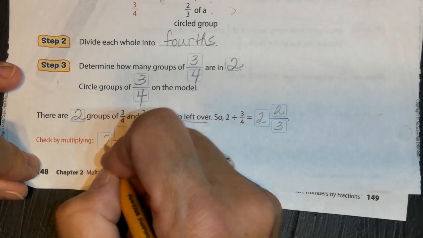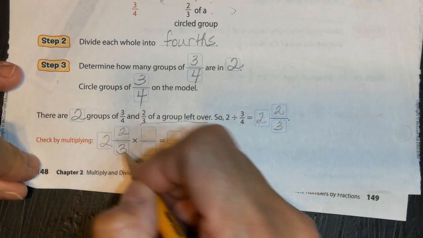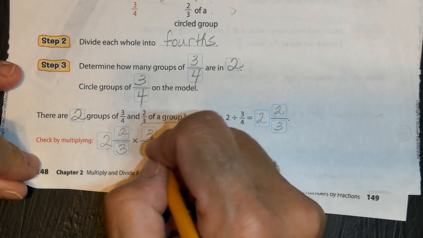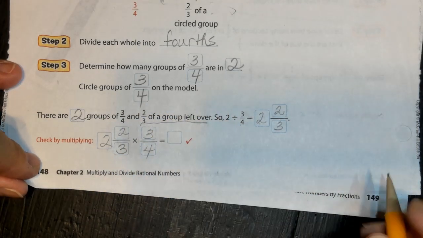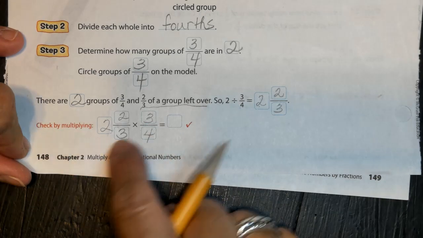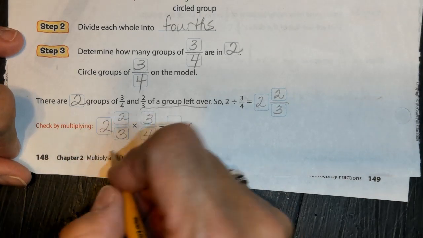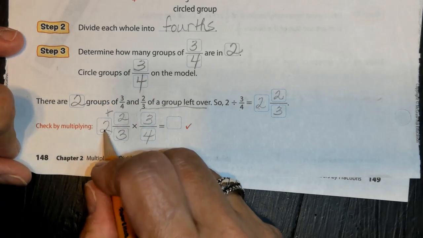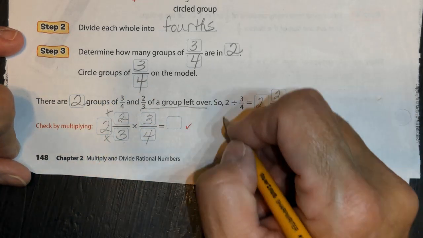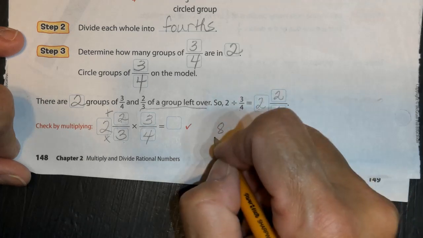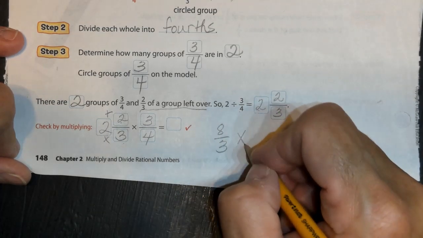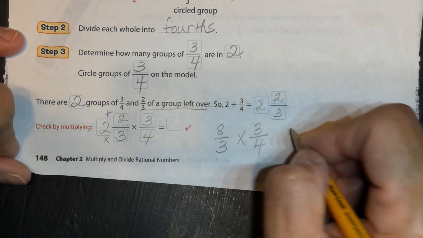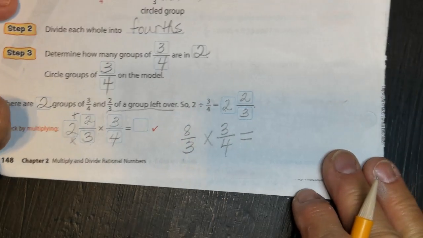So if you had 2 and 2/3 times 3/4, we first have to make this an improper fraction. And we make that by multiplying and then adding. So 3 times 2 would be 6, plus 2 would be 8 thirds, right? Times 3/4. Okay.